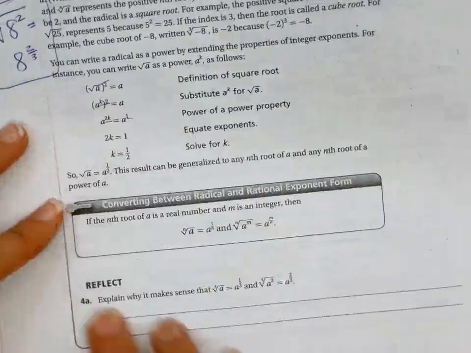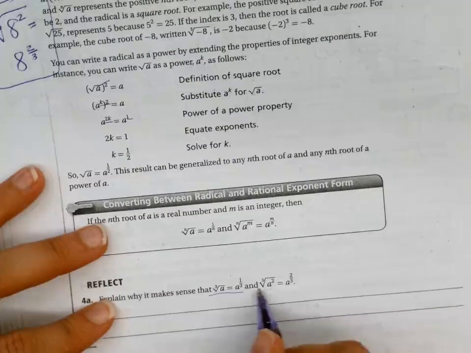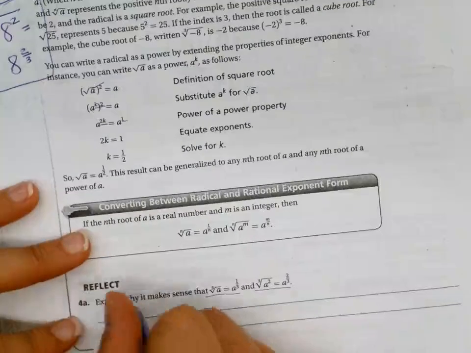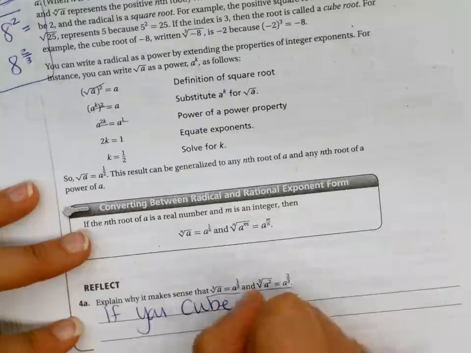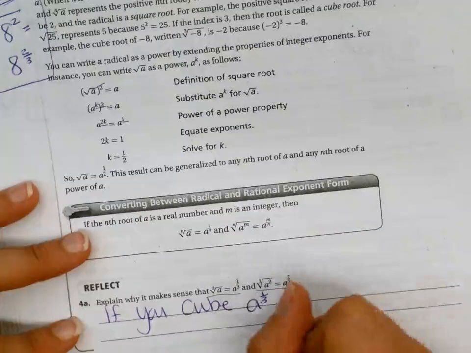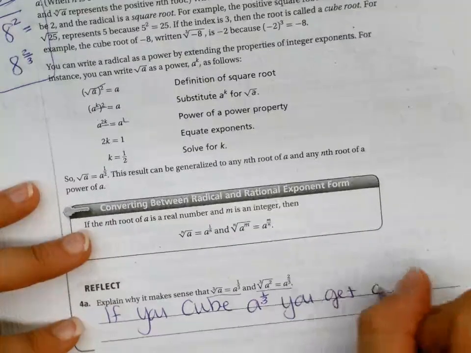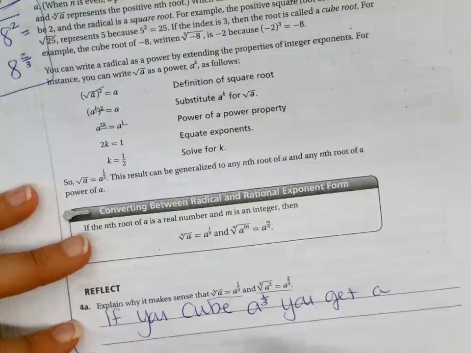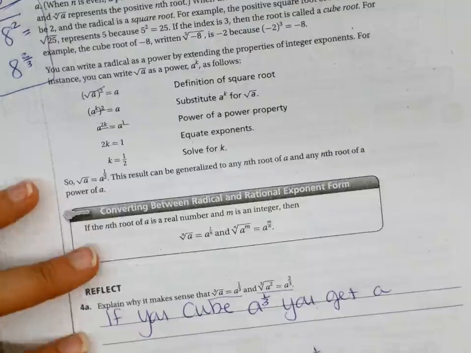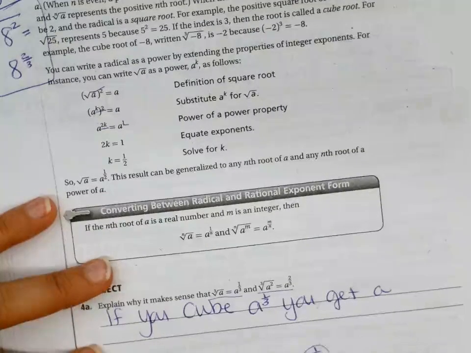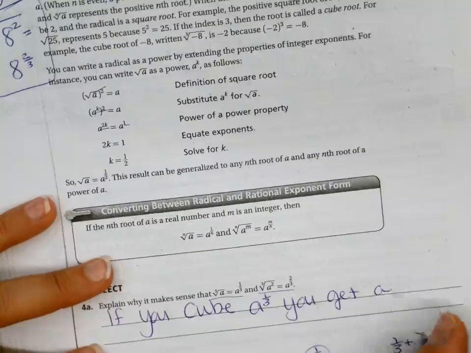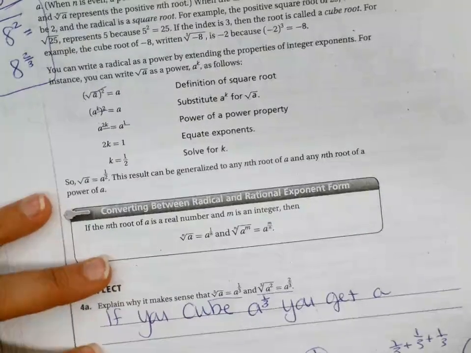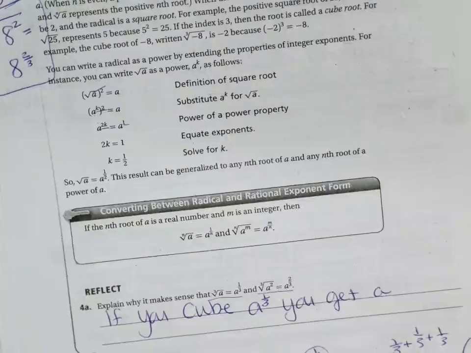All right, guys, so explain why it makes sense that this is this and this is this. All right, well, if you cube a to the 1/3, you get a. Look, a to the 1/3 cubed would be a to the 1/3 times a to the 1/3 times a to the 1/3. When you're multiplying exponents, you add their exponents. So that's a to the 1/3 plus 1/3 plus 1/3 is a to the 3/3, or a to the 1st, which is just a. Make sense?